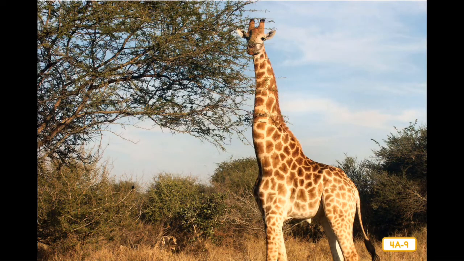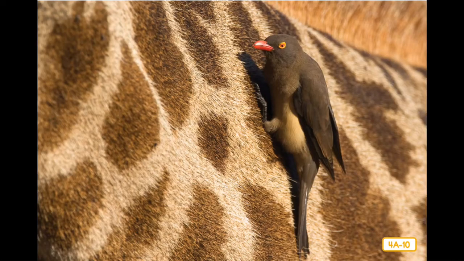Animals living in the savanna have adapted to their habitat in many ways. Some animals, like the giraffe, have long, powerful legs so that they can quickly run away from predators, animals that hunt and kill other animals. Their long legs also help them travel long distances searching for food. Can you imagine a rat like me keeping up with a giraffe or a zebra? Not a chance.